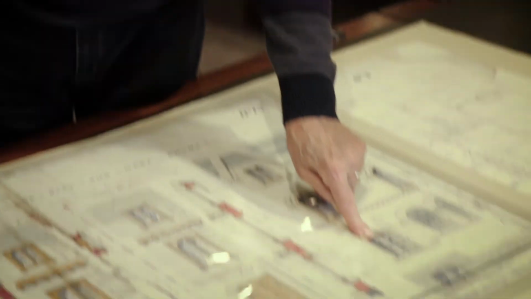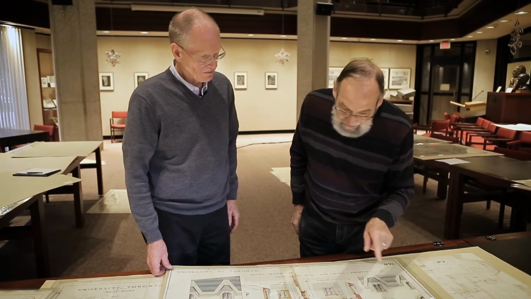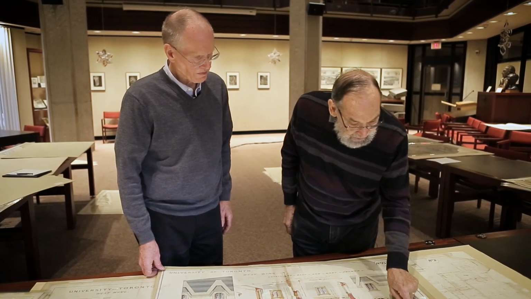And it also shows a quite nice closer up detail of the slate roof, both over the main part of the building and over the cloister that runs up the quadrangle side of it. There's also some very nice detailing in this drawing, and you can see it in some of the other drawings too, of the ironwork.